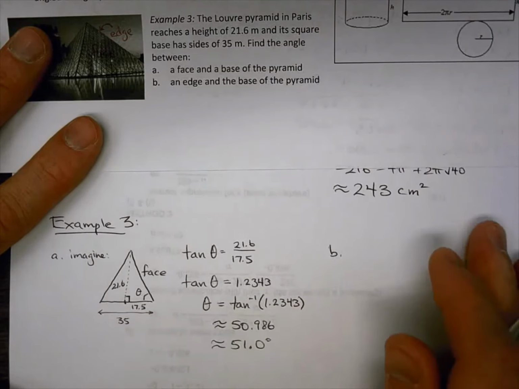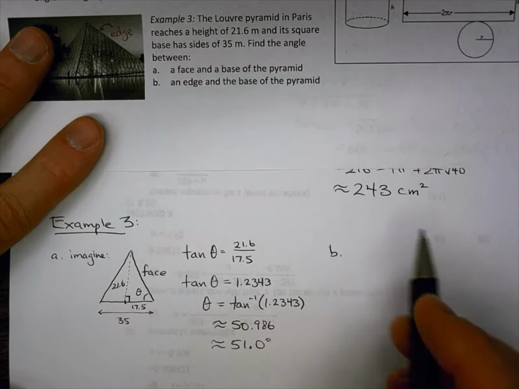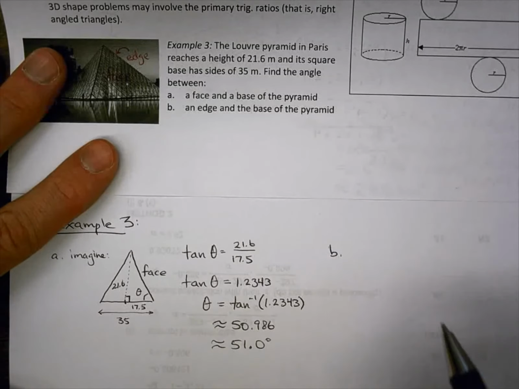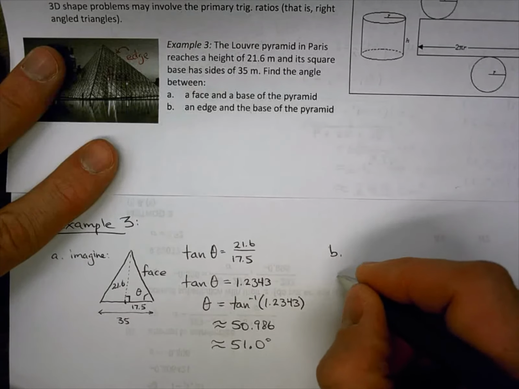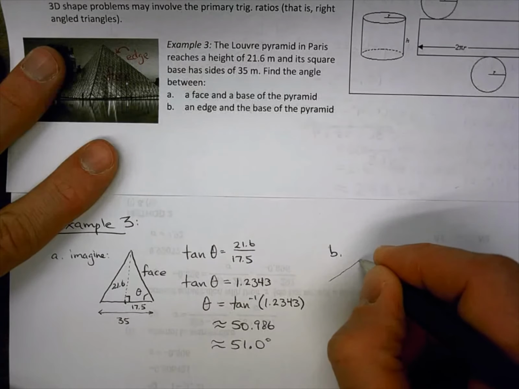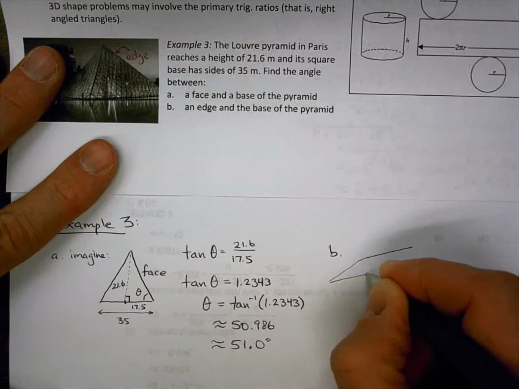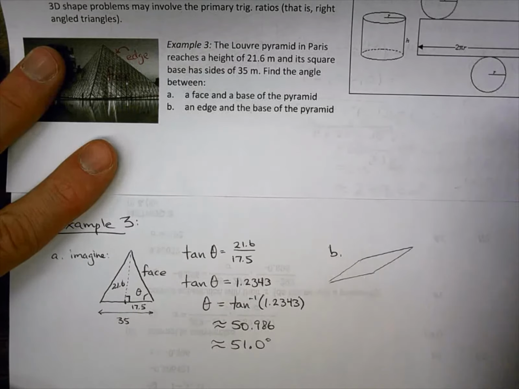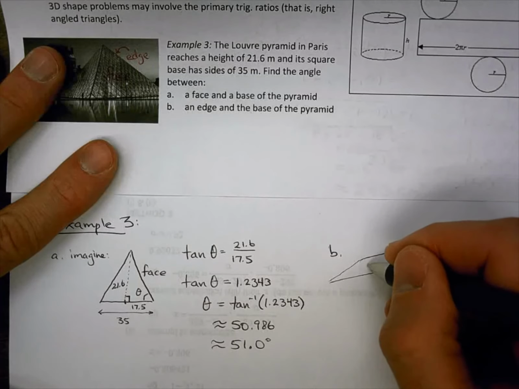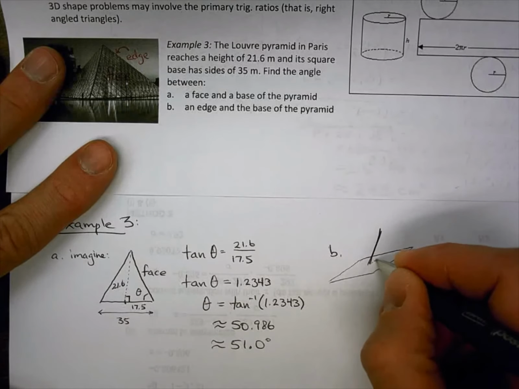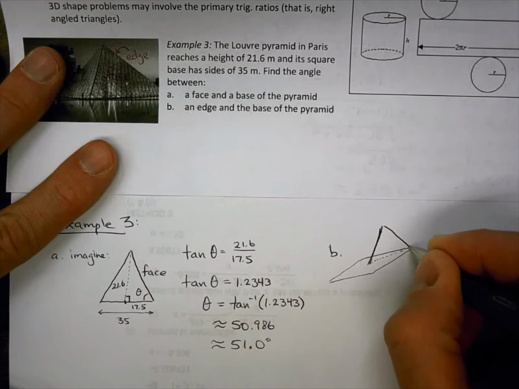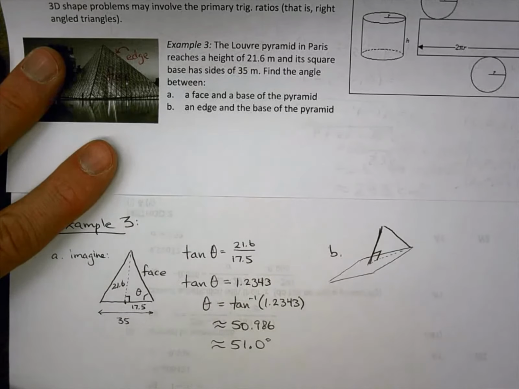Now for part B, they are asking for the angle between an edge and the base of the pyramid. Okay, so what helps maybe here is to draw a little sketch again. You can imagine this 3D shape, right? So that's my base, and you can kind of imagine there's the height of my pyramid, and there's the edge. So I've tried to draw kind of a 3D shape, and that's a right angle.